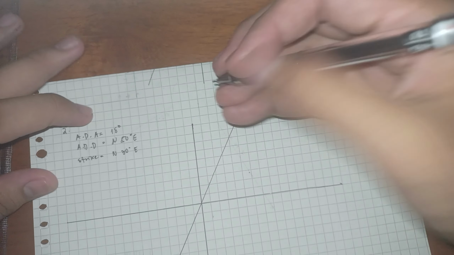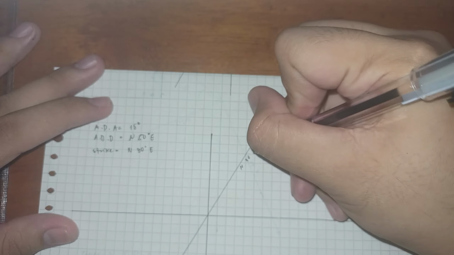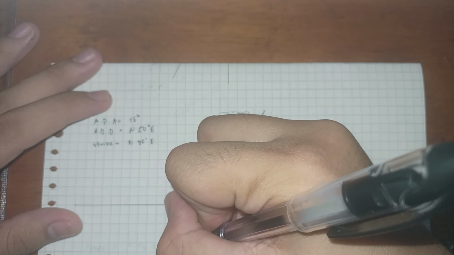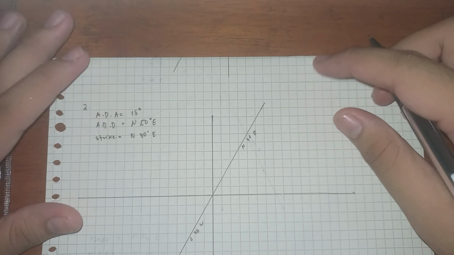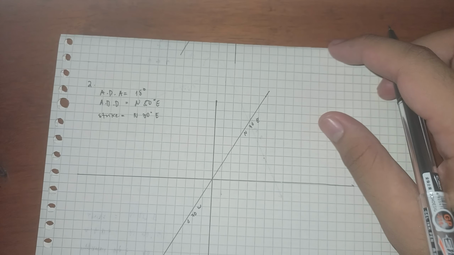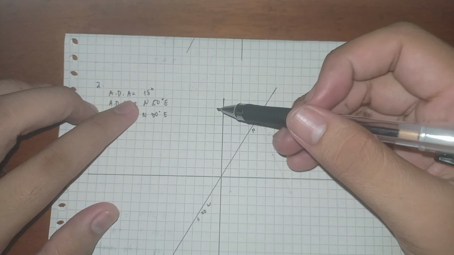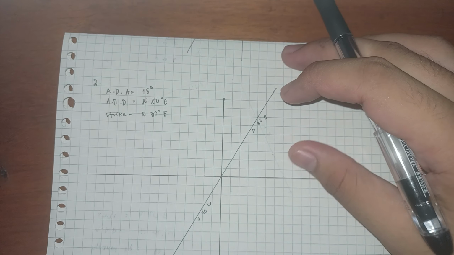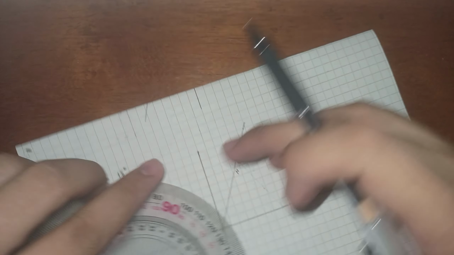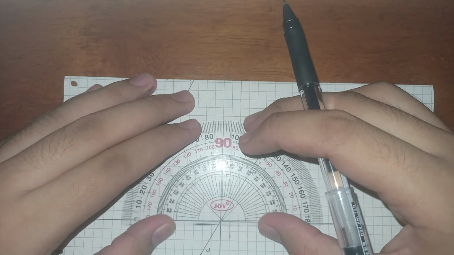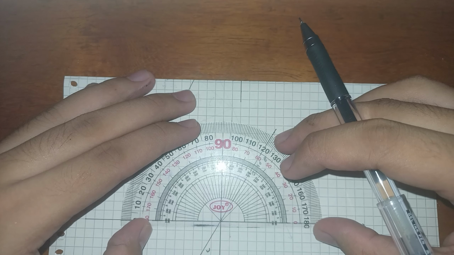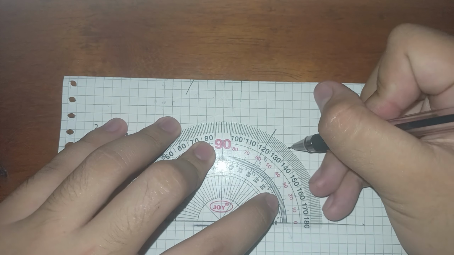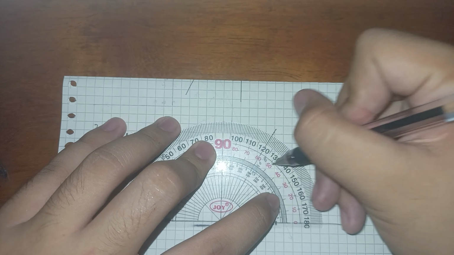Now, that is our strike. Now we will plot our apparent dip direction. So it is north 50 east. So papunta dito. So from this 50, 1, 2, 3, 4, 5.